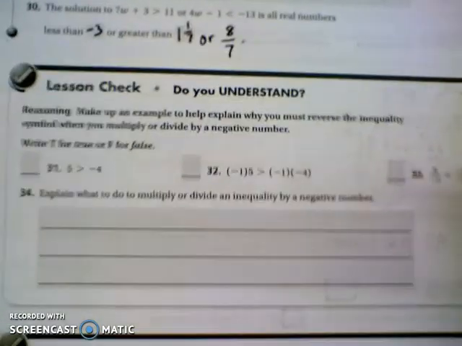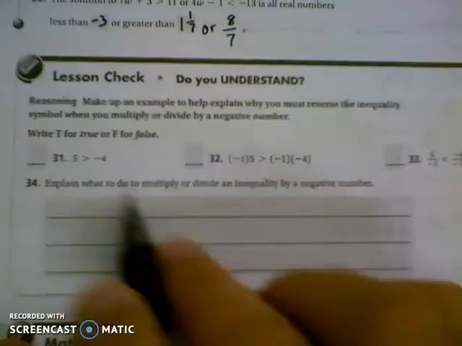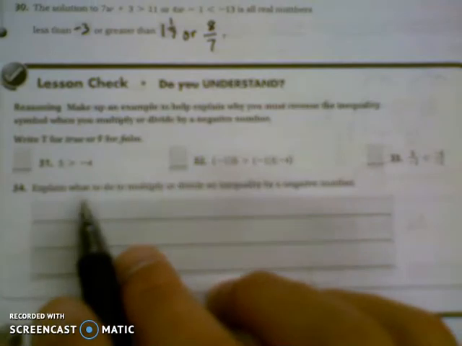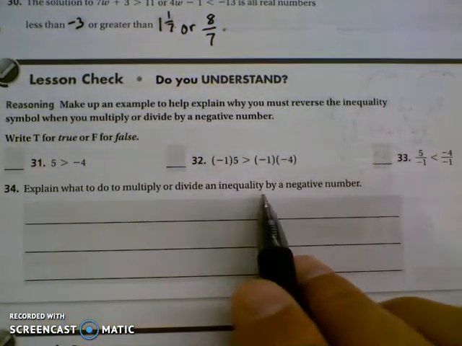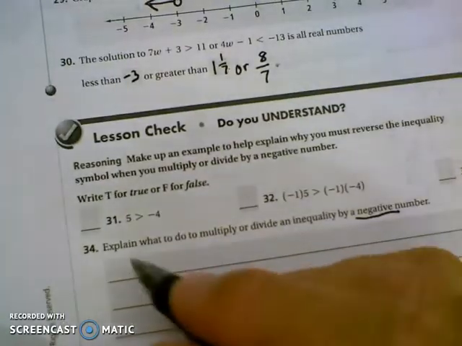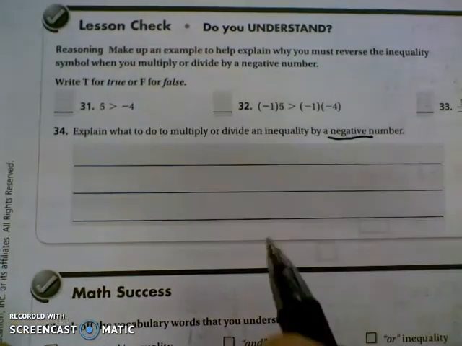The homework's going to be difficult, so you got to take your time. Here's the lesson check. You got to write true or false. You got to explain what to do to multiply or divide an inequality by a negative number. And that's what we talked about before. When you have a negative number, you switch it. So talk about how you switch the signs. The inequality sign, greater than to less than, and less than to greater than.